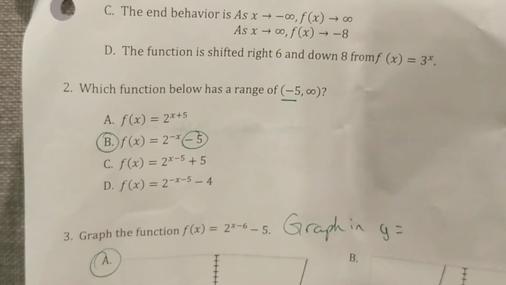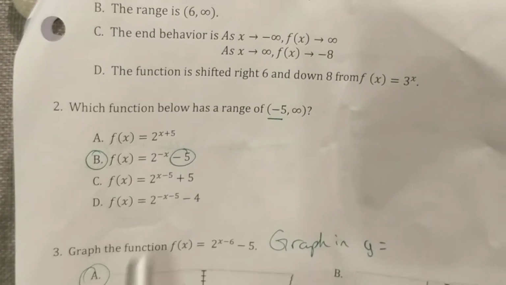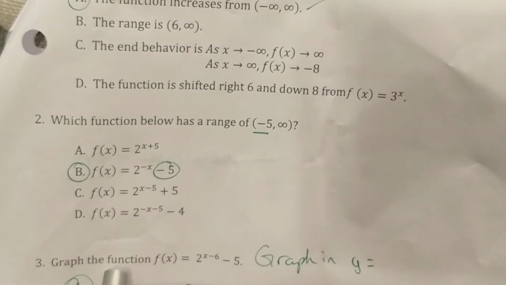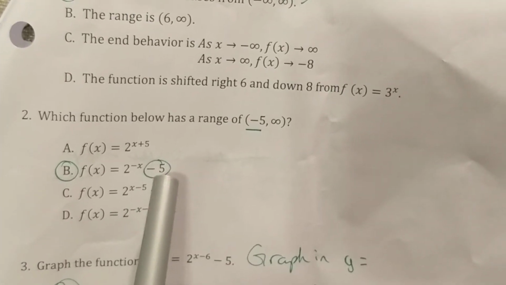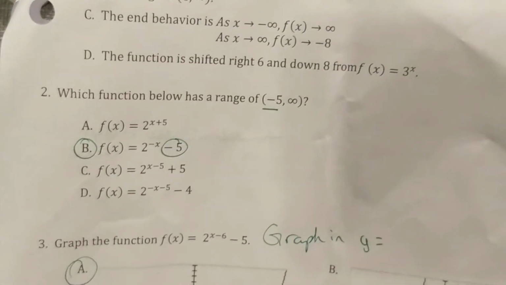Alright, number 2 says what's the range of this function? Negative 5. Remember, the range of these are all exponential, so the range would need to be asymptote to infinity. So you look for the asymptote negative 5. B would be correct.